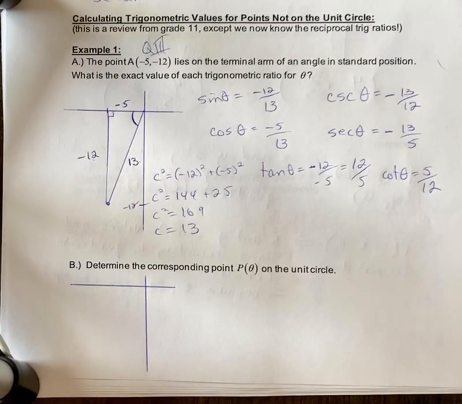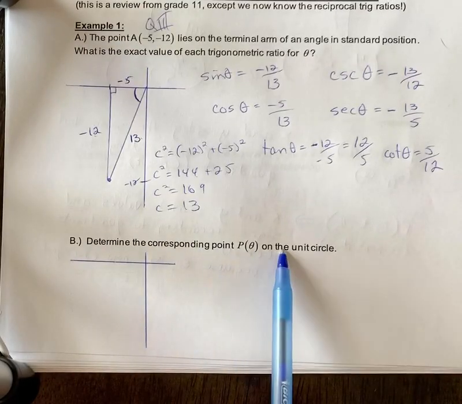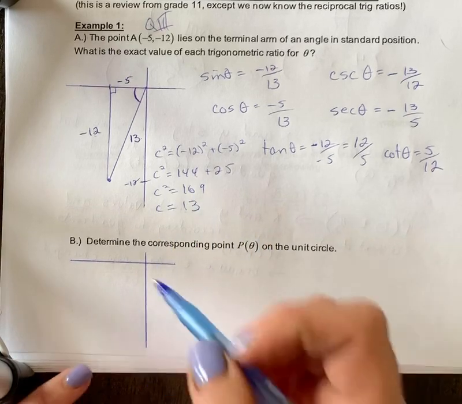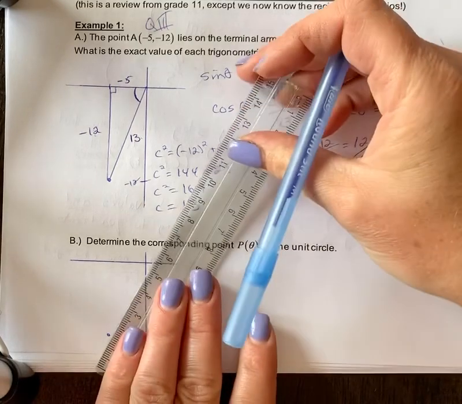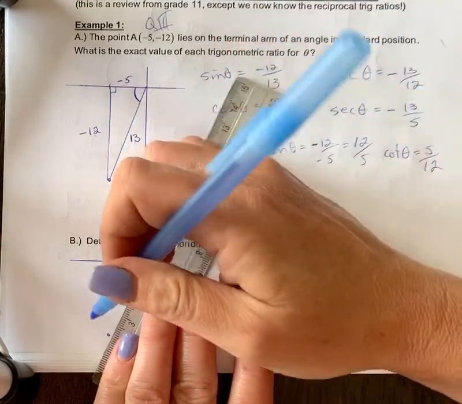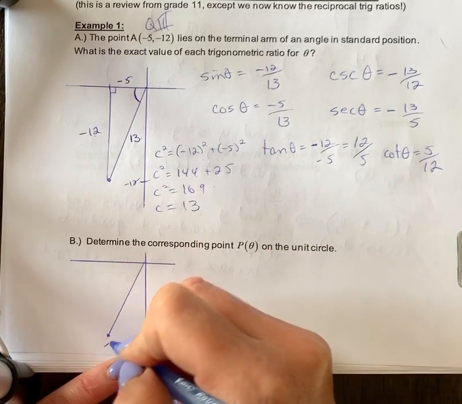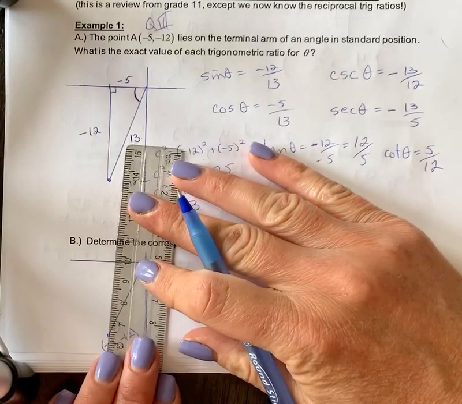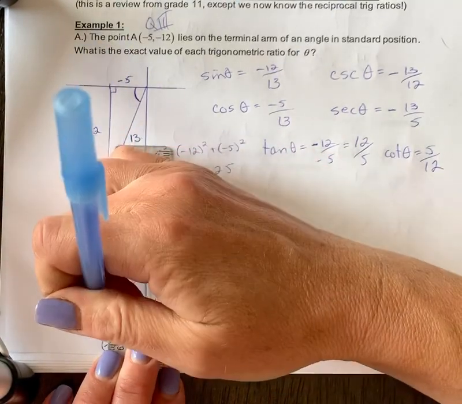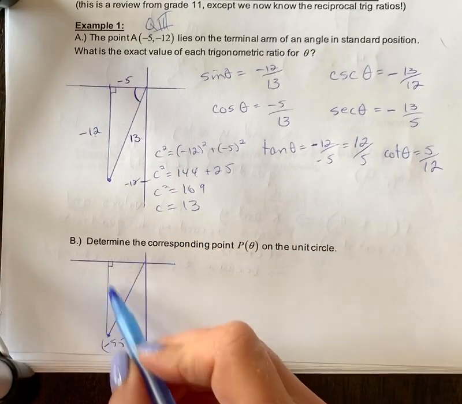Now we're going to look at part B as well, because it goes with this question. Determine the corresponding point P(theta) on the unit circle. So I'm just going to draw the point and the ordered pair -5, -12 through here. This is the point -5, -12 right here. I'll draw that triangle again, not that we really need it, but it's nice to compare the two diagrams. So we have that. This goes way out to -5 and -12.